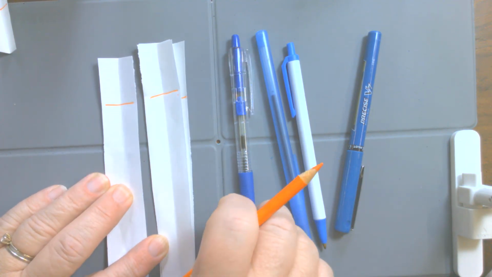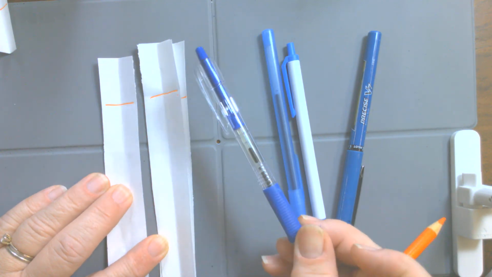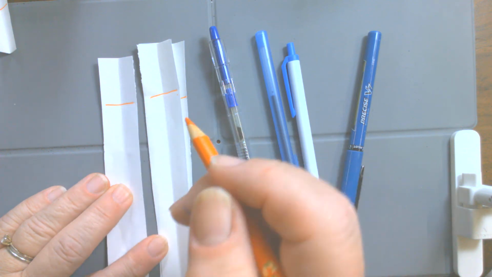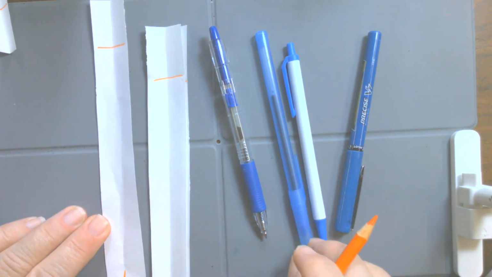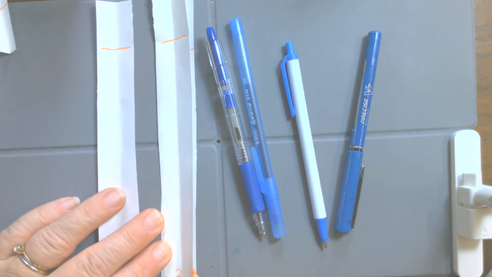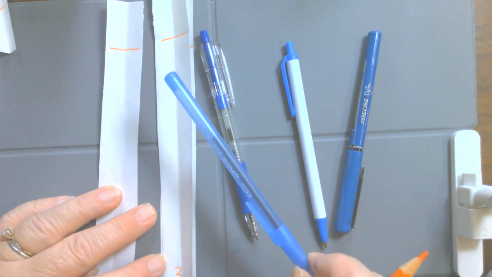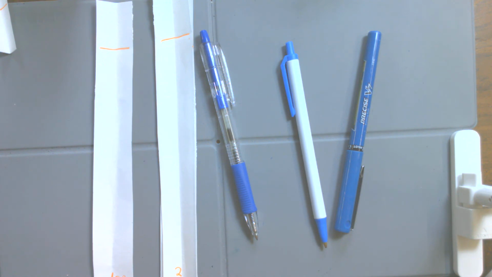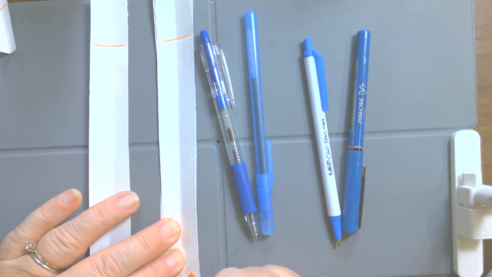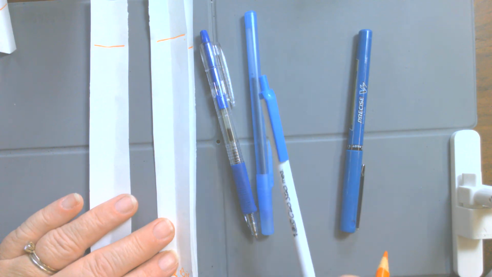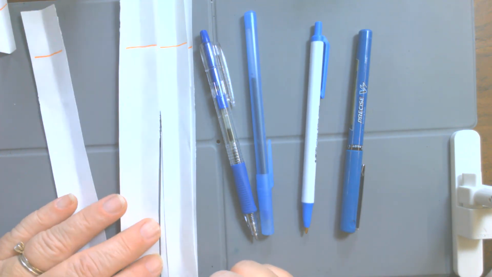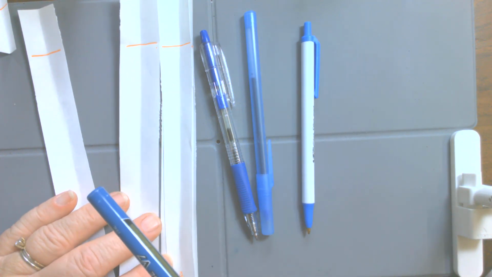So the first one, we're going to say dark blue, or pen number 1. This will be pen number 2. The name of the manufacturer on this one is Bic. So number 2 is going to be our Bic pen. Our next one is another Bic pen, a slightly different blue color. And the last one is V7 by Pilot.